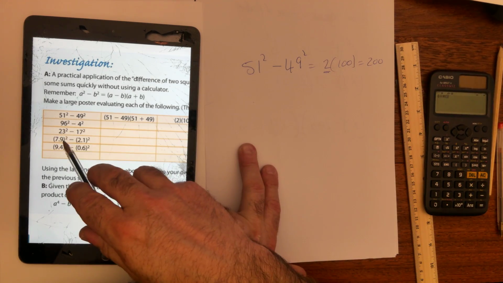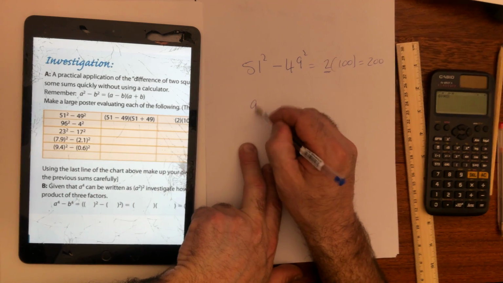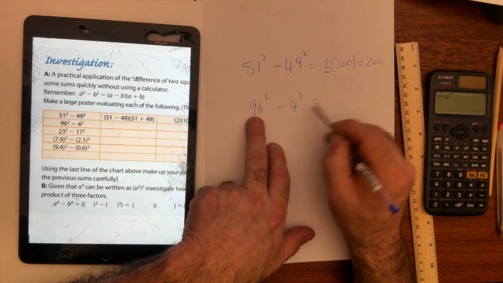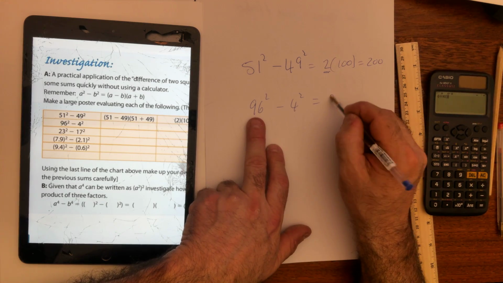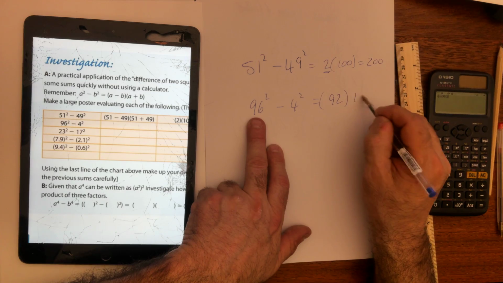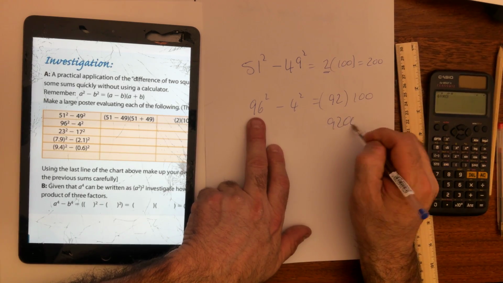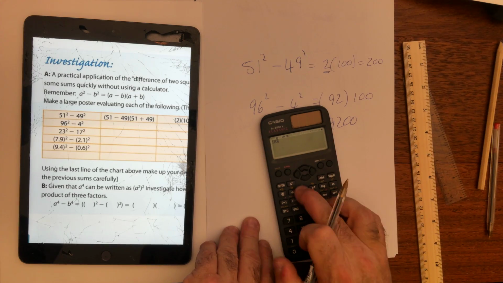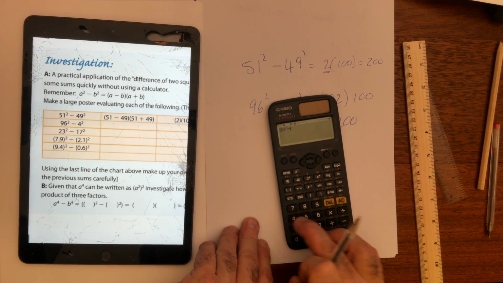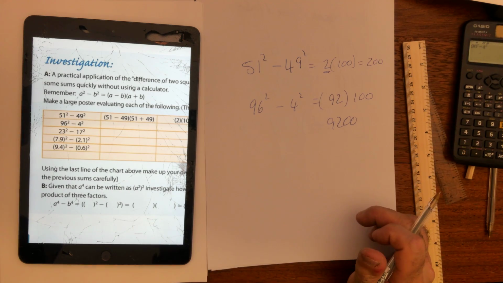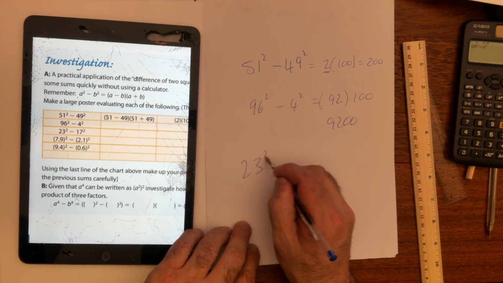These two numbers are very far away from each other. 96 squared minus 4 squared. But luckily their sum, okay, their difference is a mess, right? Their difference is 92. But luckily their sum is 100. So that'll be 9200. Double check that. Okay. And so on. Let's see, you should be able to do the other ones yourself.